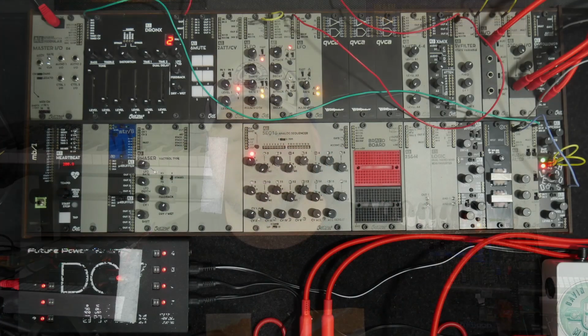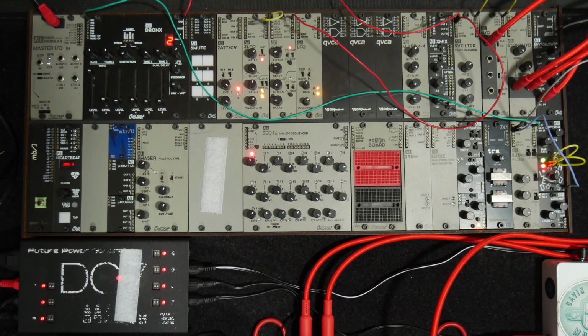This is feeding into the Drone X delay, well, the Drone X mixer, and using just the delay side of things, which is then feeding into the state variable filter. So we're controlling the filter with an envelope generator triggered by an LFO. So we actually have two forms of control voltage going on here.